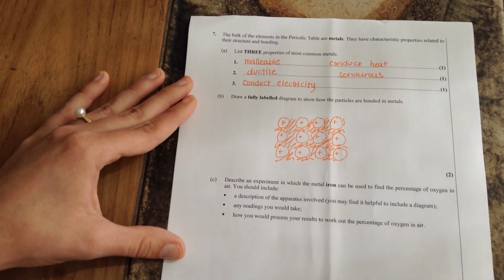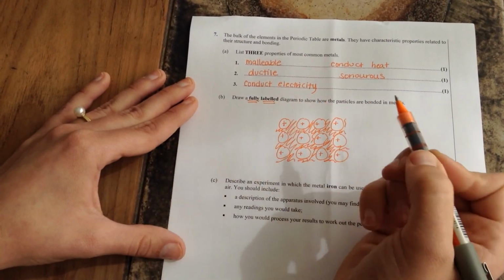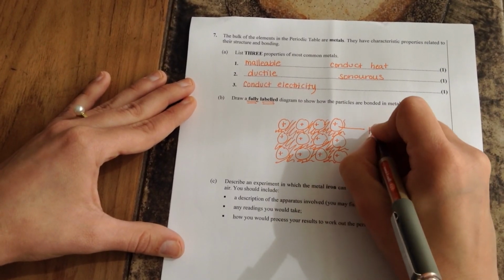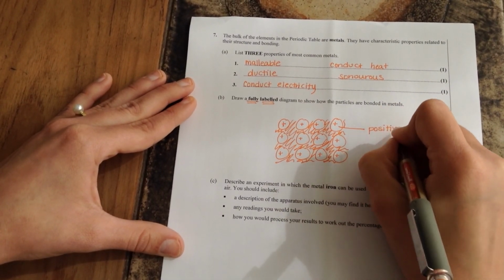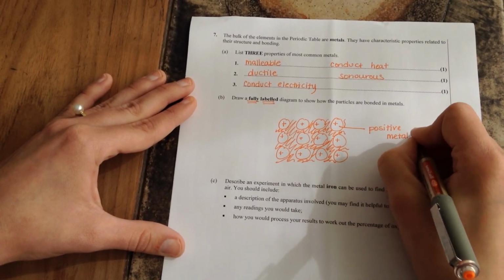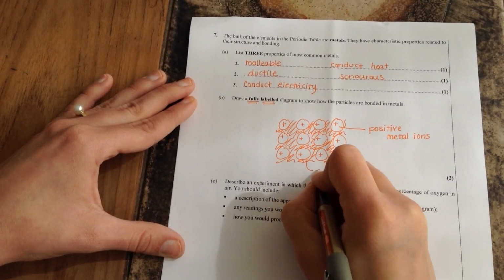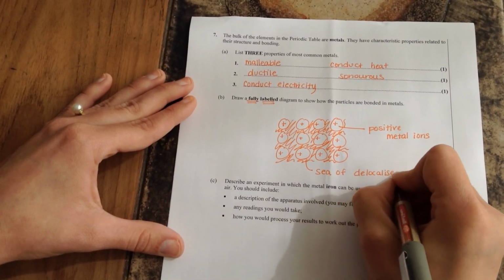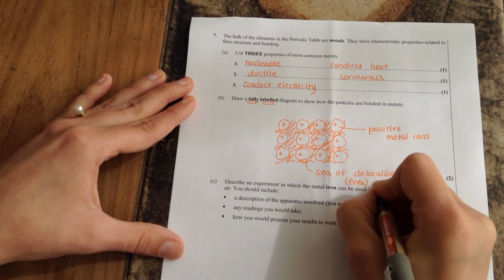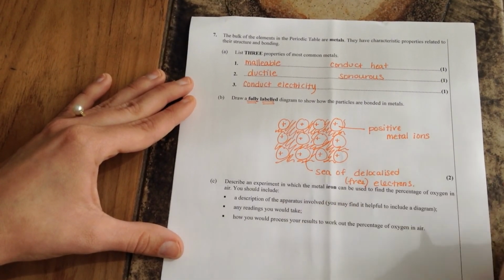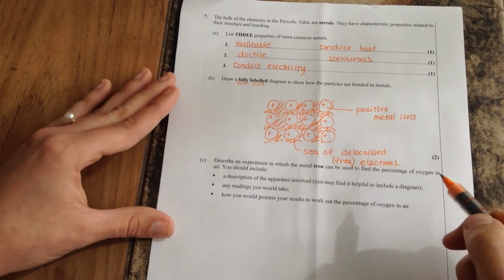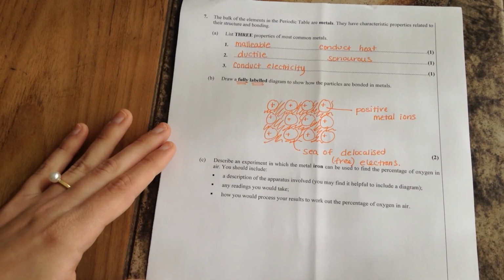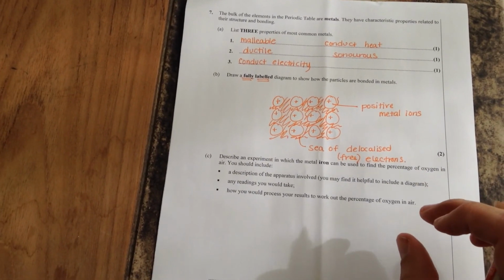And then the last important thing is it says fully labeled. Don't forget that. That's a silly reason to lose marks, okay? So we label it. We have our positive metal ions, and we have our sea of delocalized, or you could say free electrons. So 2 important things for 2 important marks. If you had this picture drawn perfectly with no labels, you would get no marks, okay? So make sure that you're labeling because that's very important.